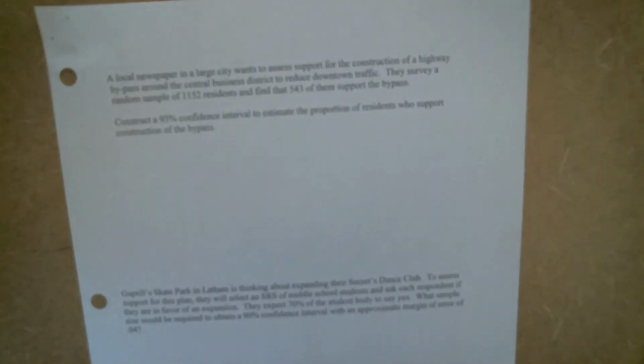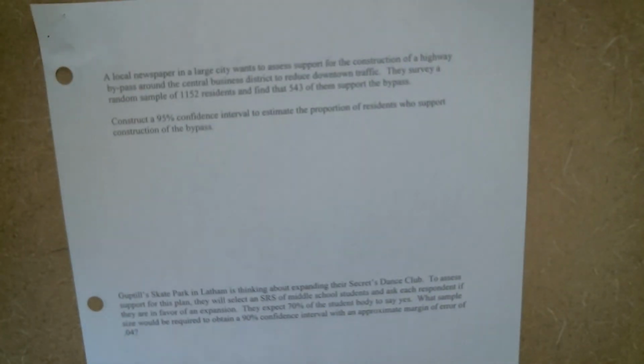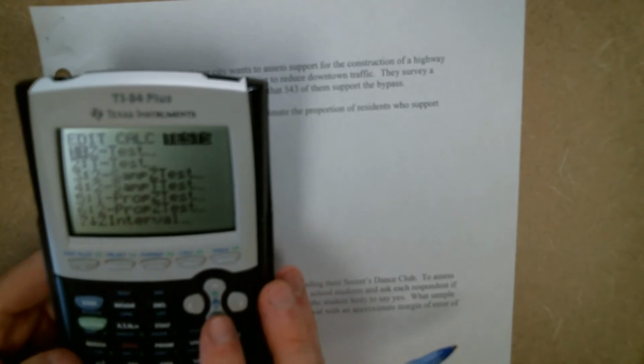All right, so a local newspaper in a large city wants to assess support for construction of a highway around a business district to reduce traffic. They survey a random sample of 1,152 residents and find that 543 support the bypass. Construct a 95% confidence interval to estimate the proportion of residents who support the construction of the bypass. So again, this is going to your menu and being able to pick out what you actually need to use, because you do not have to do these by hand.